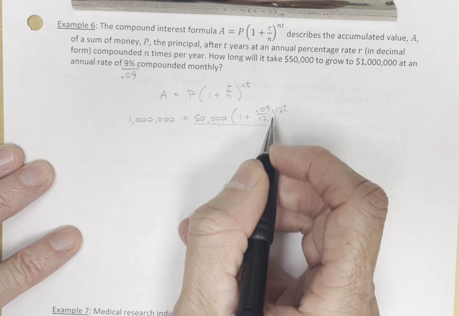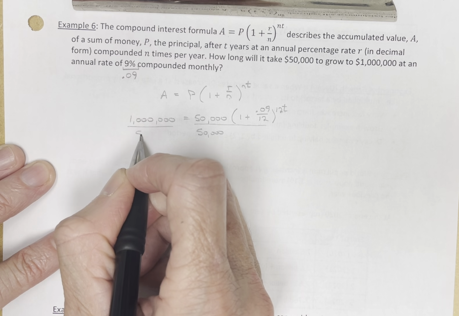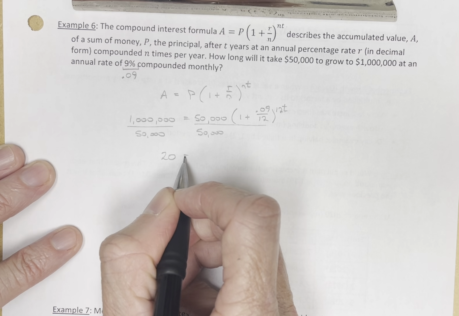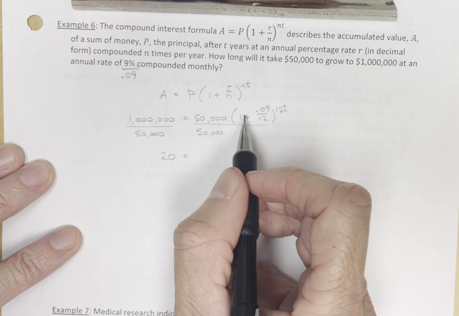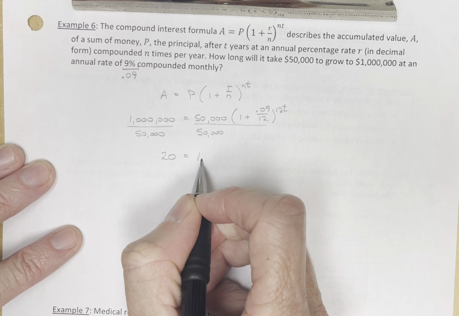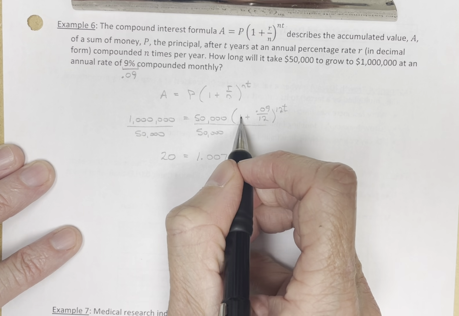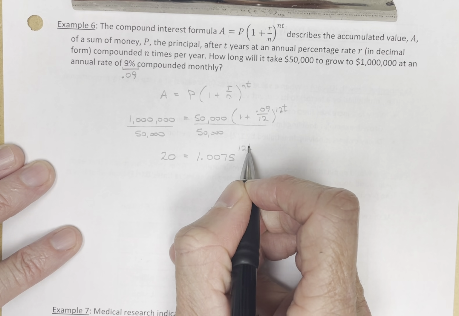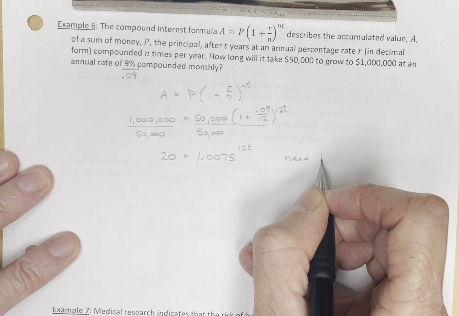So let's first divide both sides by 50,000. On the left, I have 20. 20 equals, I'll do this math here just to get it out of the way, 1.0075, that's what 1 plus 0.09 divided by 12 is, raised to the 12t.